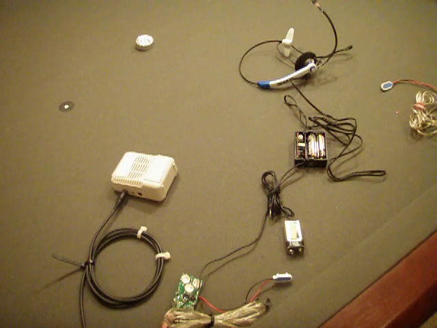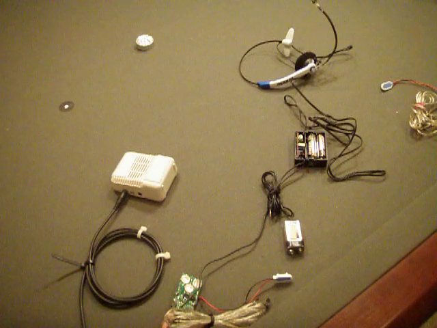Alright, Deepak, pardon the mess. I'm doing this on my pool table and trying to do video and document at the same time.